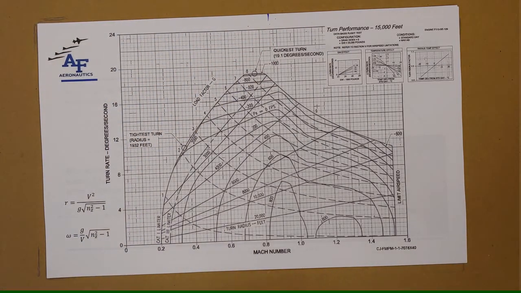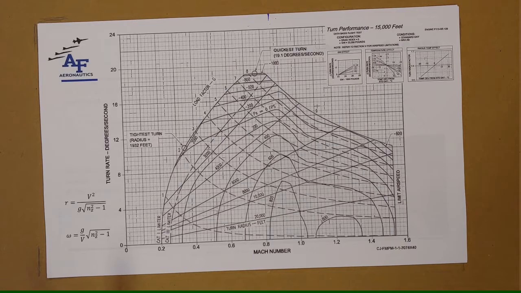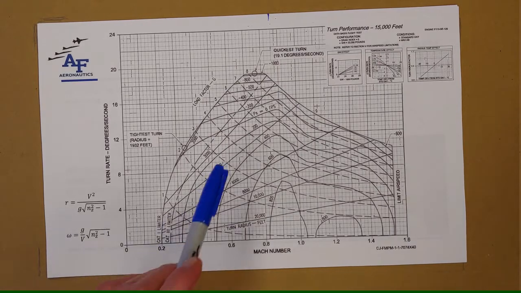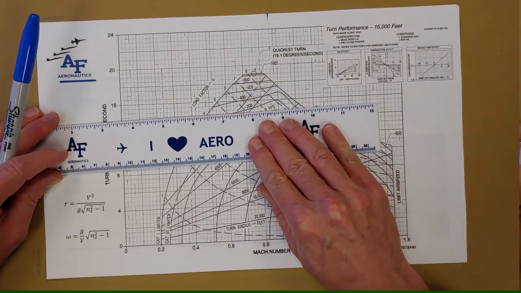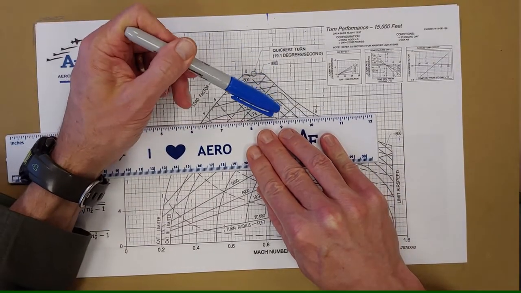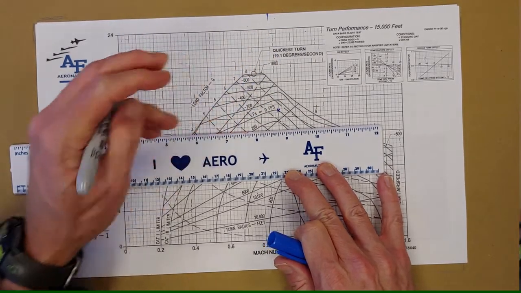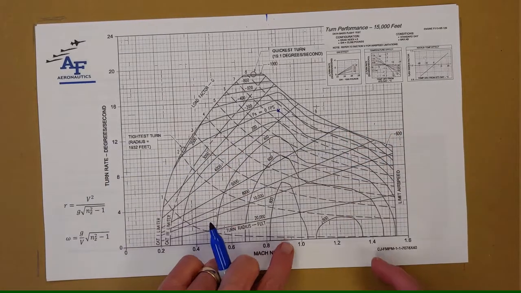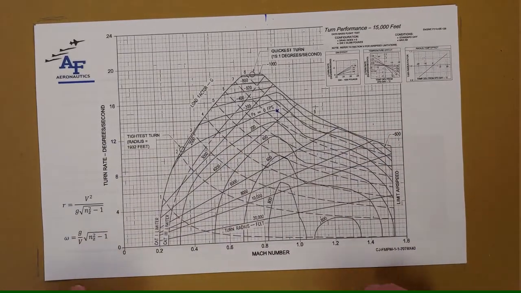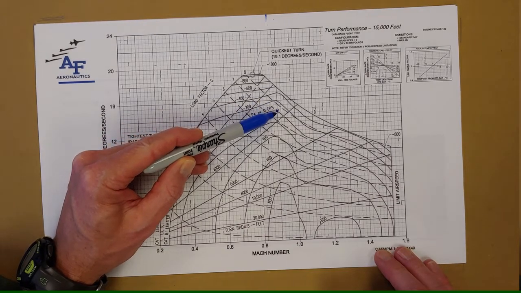And from here, I can see my maximum sustainable turn rate, so sustainable means I can stay there, so my PS equals 0 feet per second. That occurs right here. It is in excess of 7.5 Gs. So there's the 7G line, there's the 8G line, 7.5 Gs I can sustain, and that happens at about 0.9 Mach. Now that is not, however, my quickest instantaneous turn.